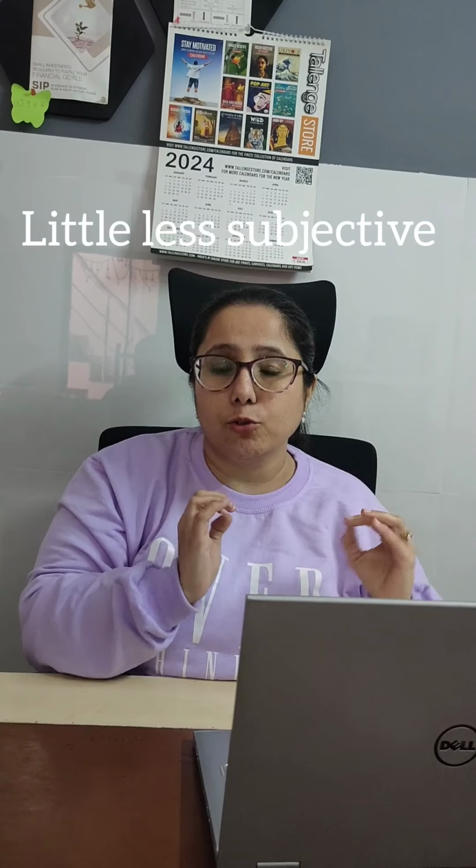So now what is the major difference between ought to and should? Ought to sounds a little less subjective. So it's similar to should, but it sounds a little less subjective. Hope the difference is clear.